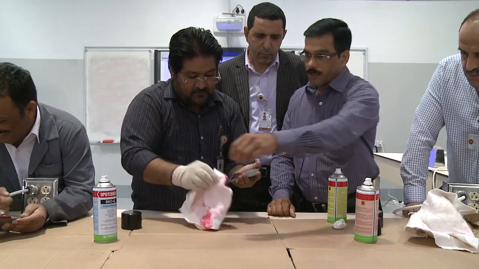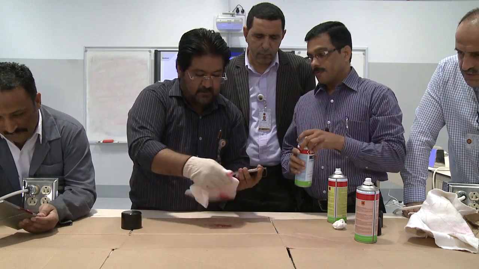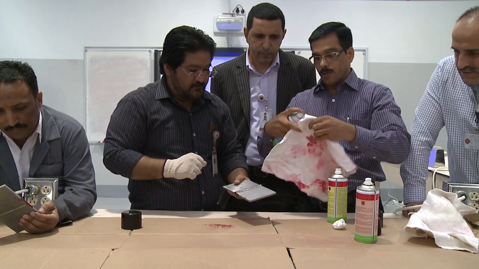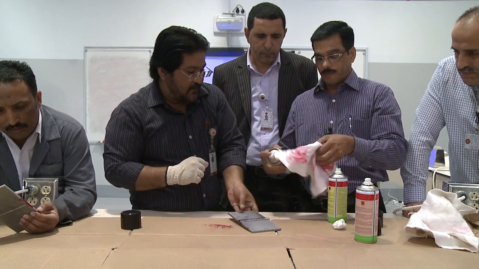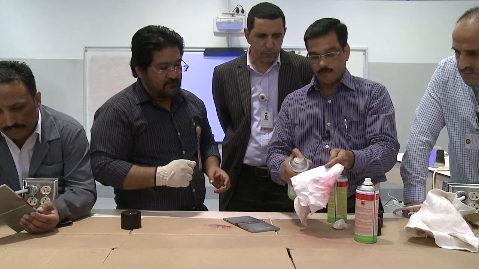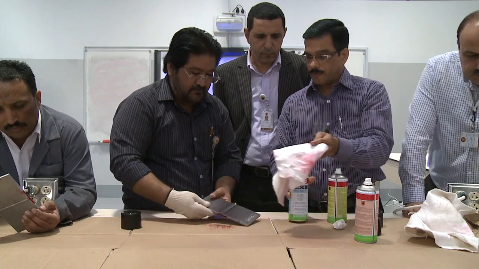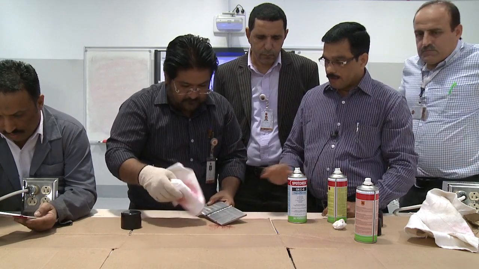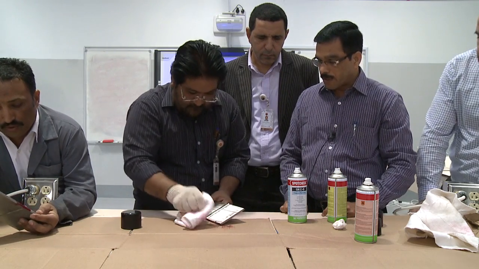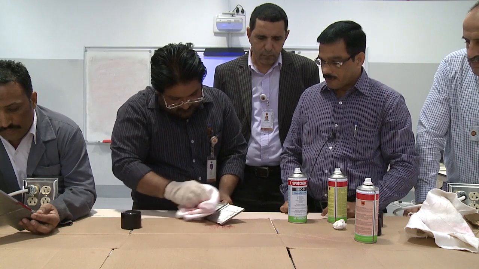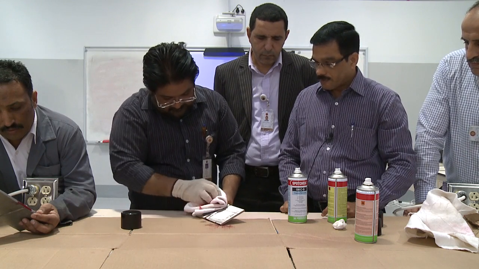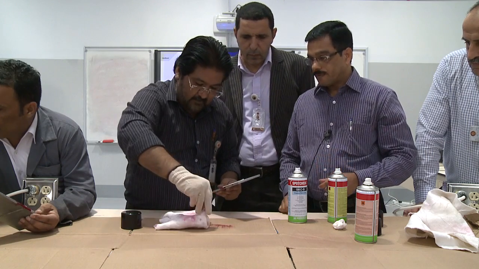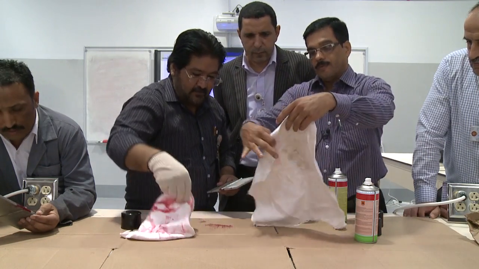So just clean it, and after that, only dampen it, not so much. Again, clean again with the dampened cloths. So we will clean until the final traceability of this penetrant is gone.